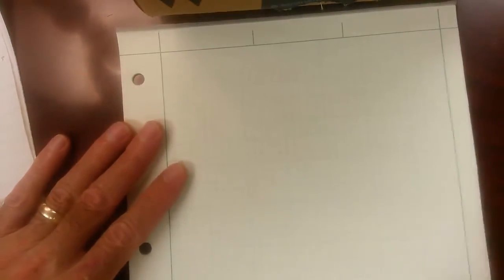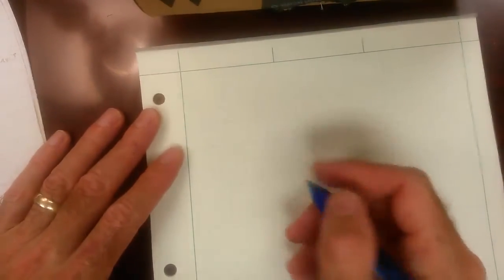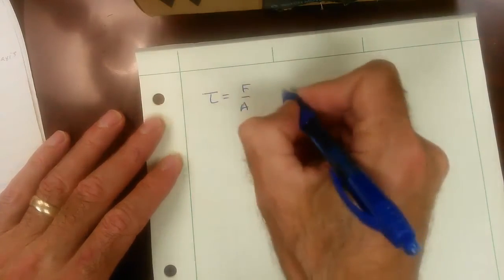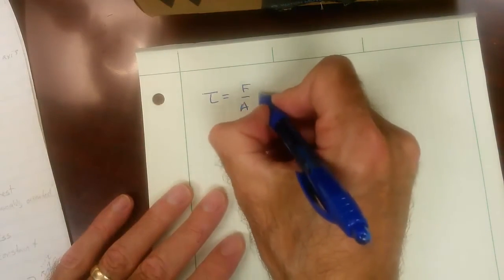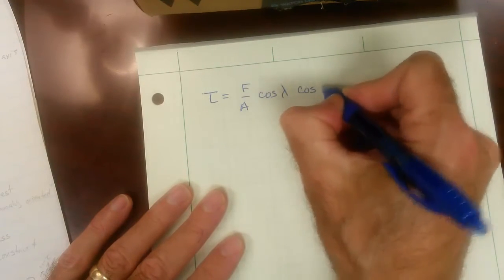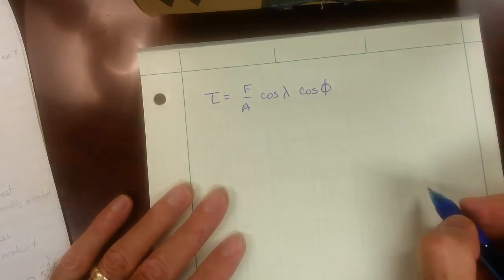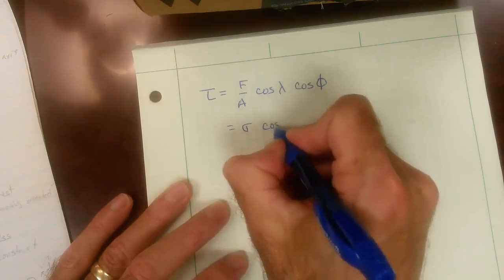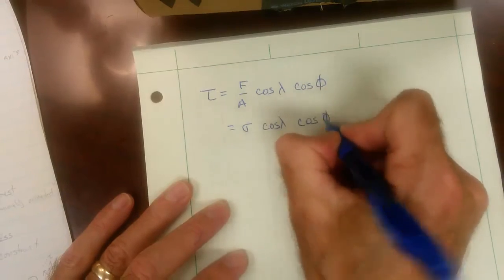So we substitute A shear and F shear into the definition for tau r, and we get F over A times cosine lambda times cosine phi, or just normal stress times cosine lambda cosine phi.